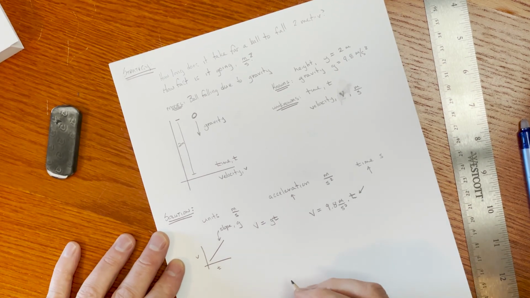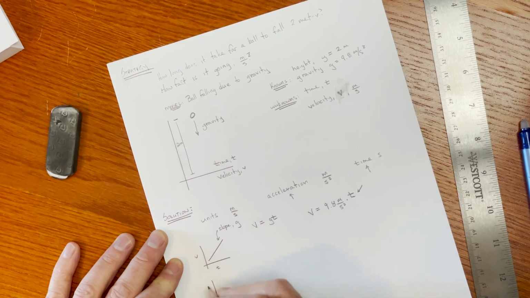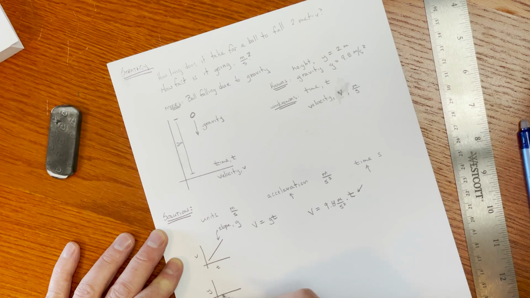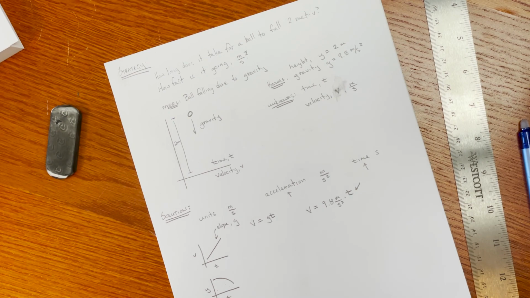So the second part is to look at the position as a function of time. Now, because the velocity is constantly increasing, the position is not going to be linear. It actually is going to start at 2 meters, and it's going to fall. It's not going to fall with a line, right? Because that would mean that the velocity was constant. The velocity is constantly increasing, so it's going to fall faster and faster and faster over time. So it's going to make this curve like that, which means that in the same amount of time later on, it's going to drop a further distance than it does initially.